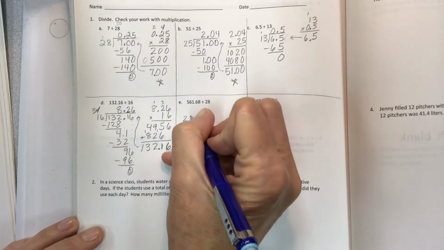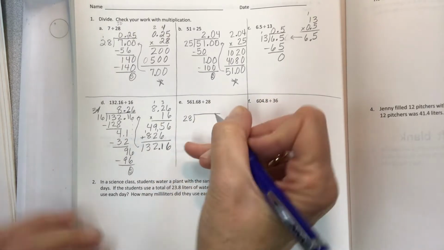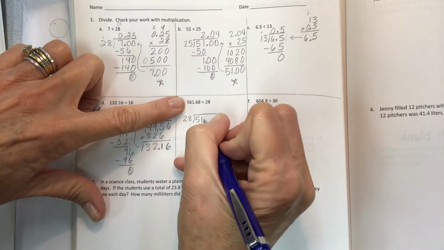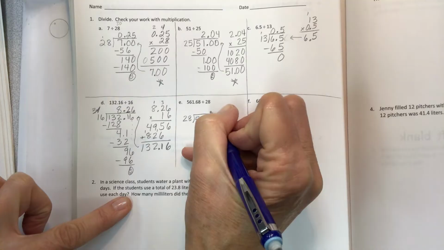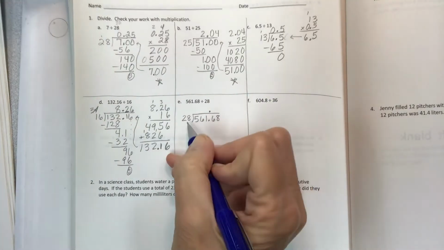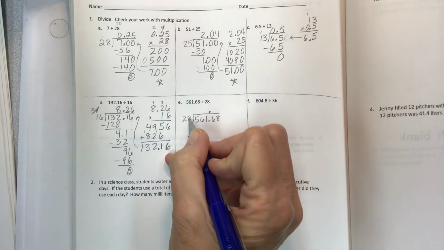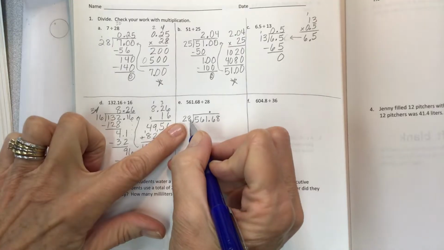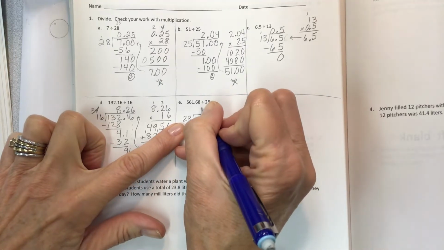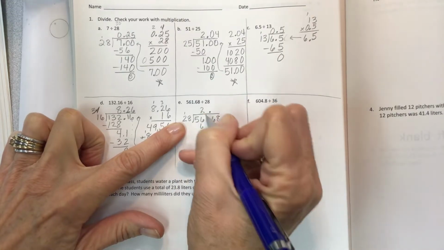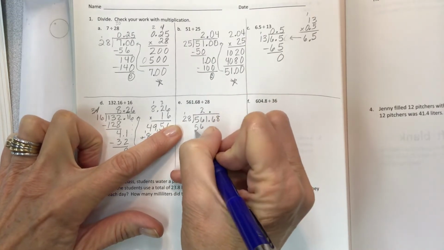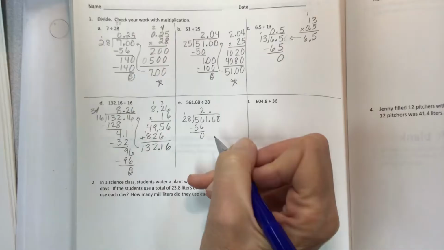All right, set this one up. 28 into 5.6... 1.68, decimal up. And then we can get started. This is about 30, but it's a little bit less, 2 less in fact. And so if I have 2 of those, 8 times 2 is 16, 2 times 2 is 4 plus 1 is 5. I actually get nothing left over.